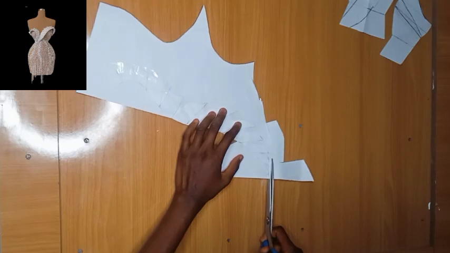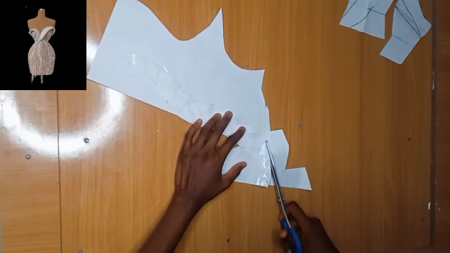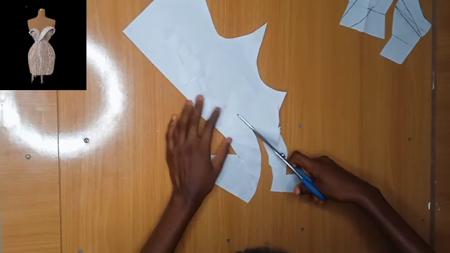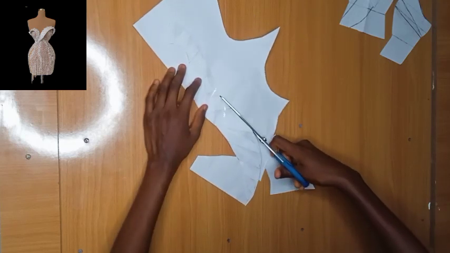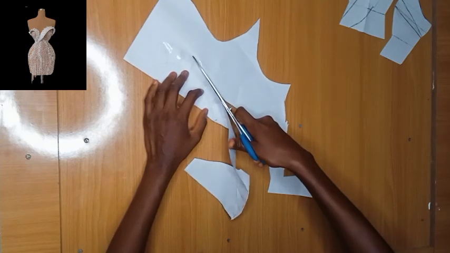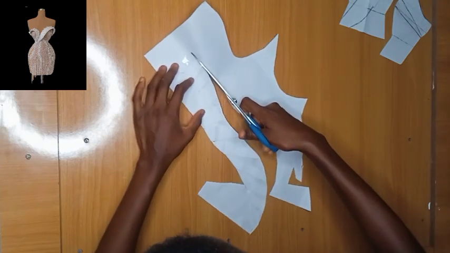So I've gone ahead to slash and spread it out on a fresh pattern paper. I've used my tape to hold it down. I'm going ahead to cut it out, okay? Whatever we do to this very one is what we're also going to be doing to the other structured effect, okay? So we're going to be cutting this out.